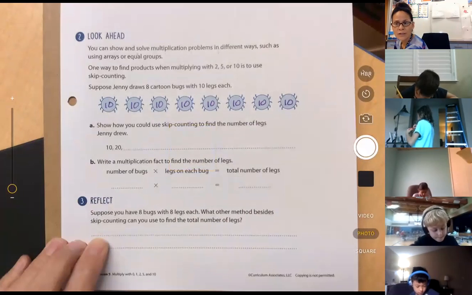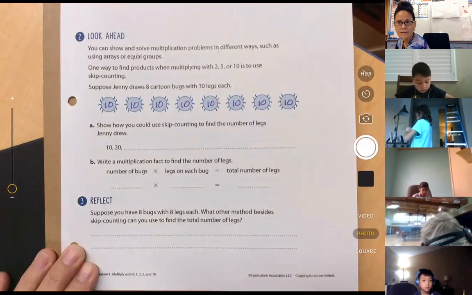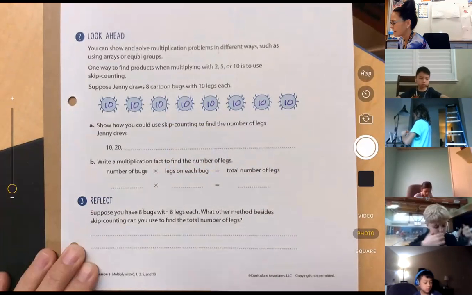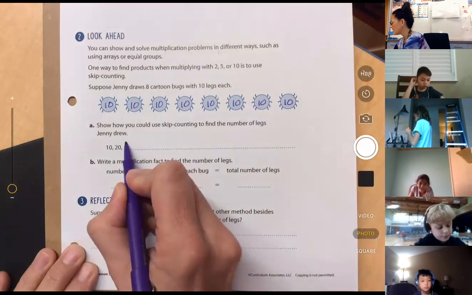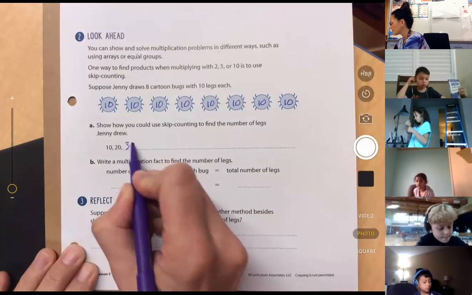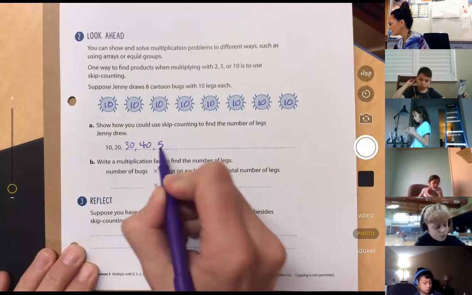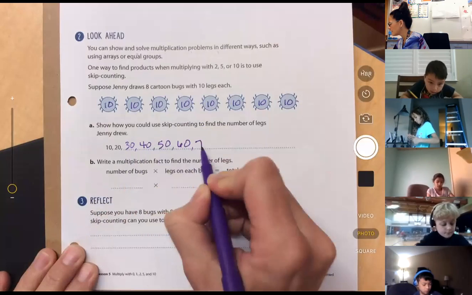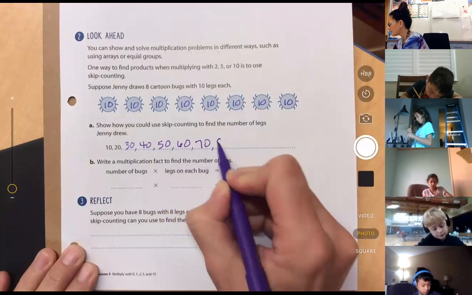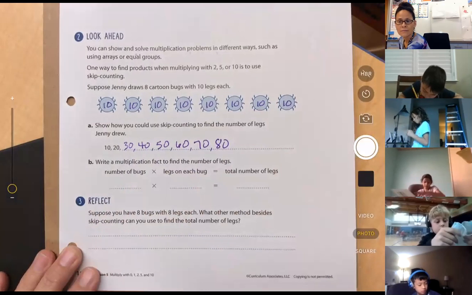So of course, in using skip counting by tens, we would say 10, 20, 30, 40, 50, 60, 70, 80.